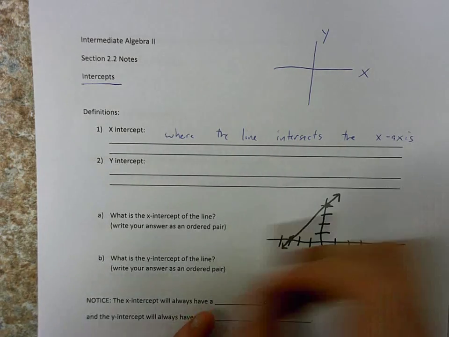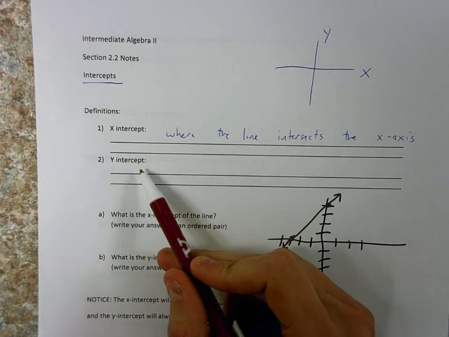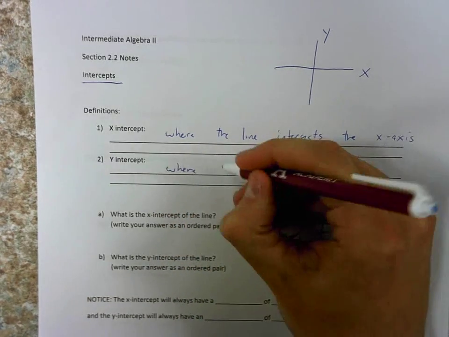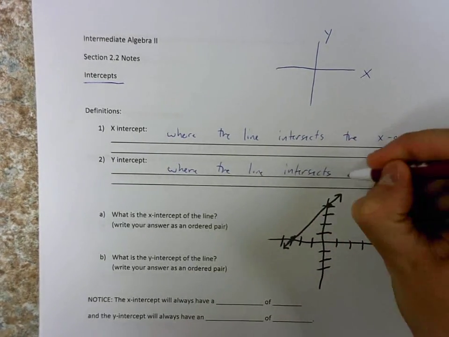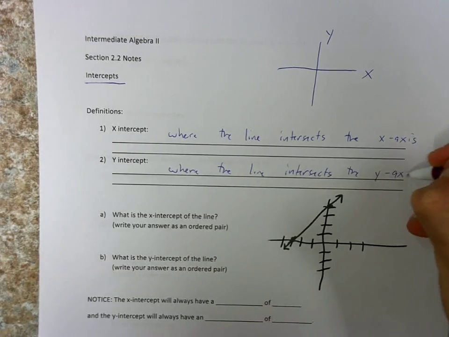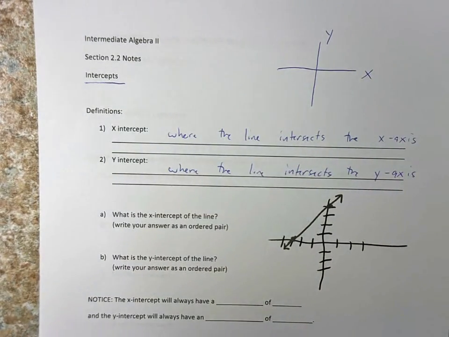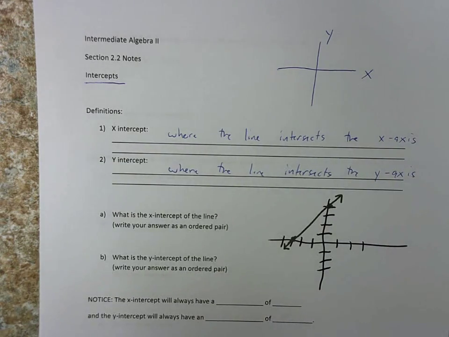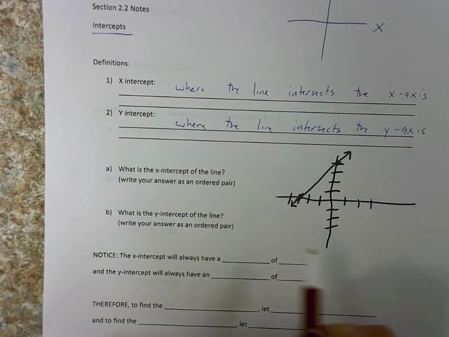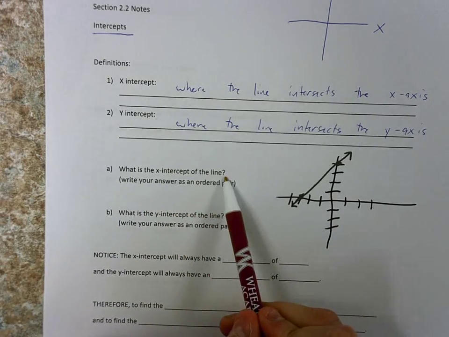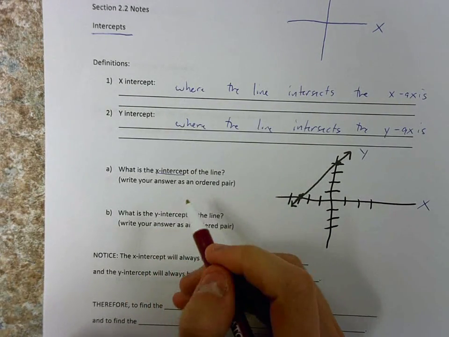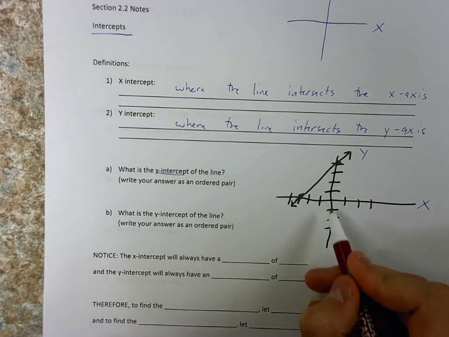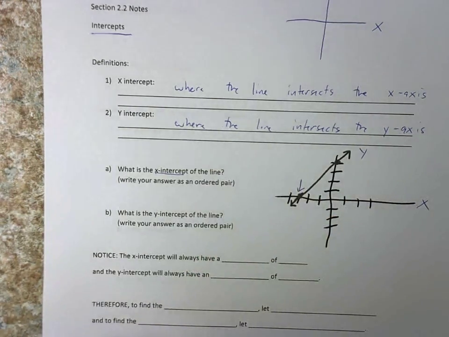Okay? The y-intercept, then, is just the point where the line intersects the y-axis. Okay? So if you're given a graph, it's usually very simple. Let's look down at these two examples here. What is the x-intercept of the line? As long as we know that this is the x-axis and this is the y-axis, then we know that the x-intercept is where the line touches the x-axis, which is at this point right here.